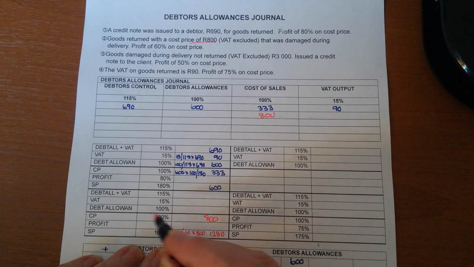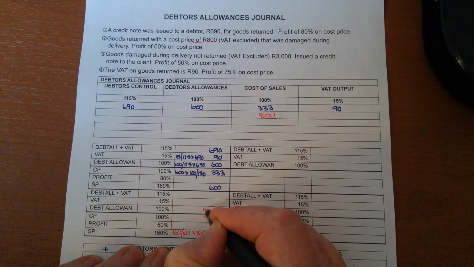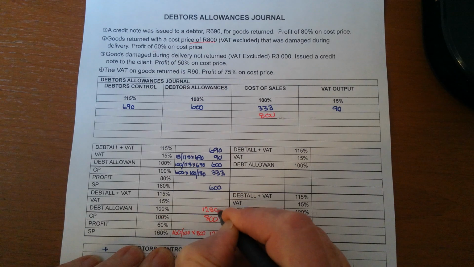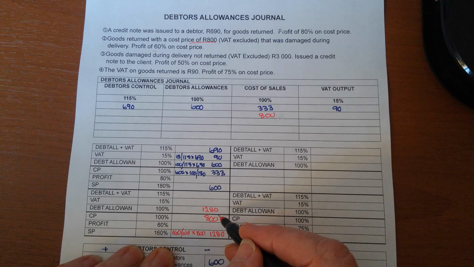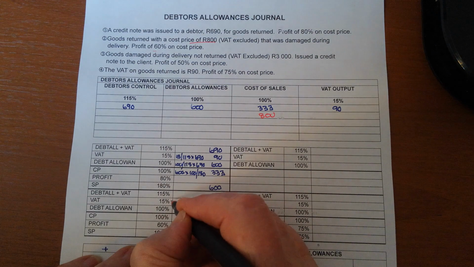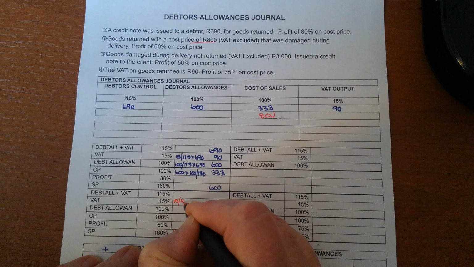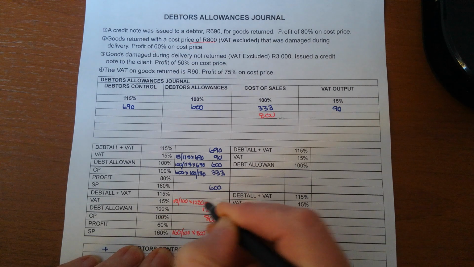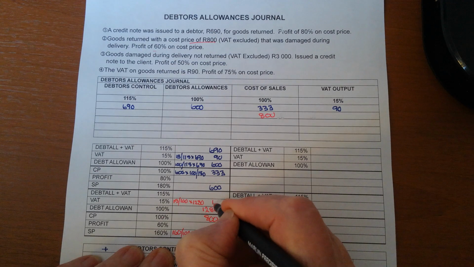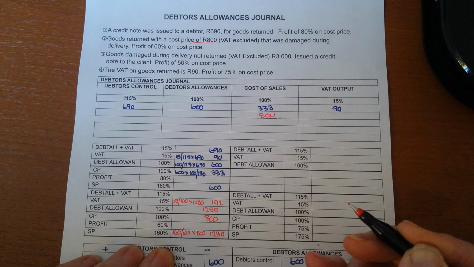Now I know my sales price that I will use for debtors allowances. So I can show the debtors allowances excluding the VAT is 1280. If I want to calculate the VAT, the percentage that we want, 15, over the percentage 100 that we know times 1280 will give me 192 Rand.